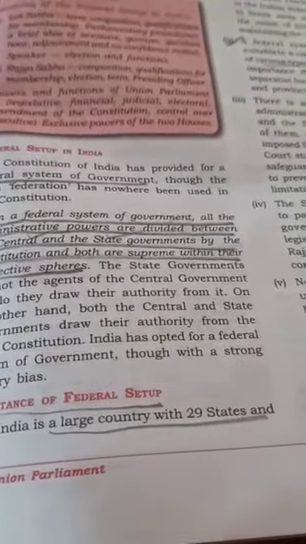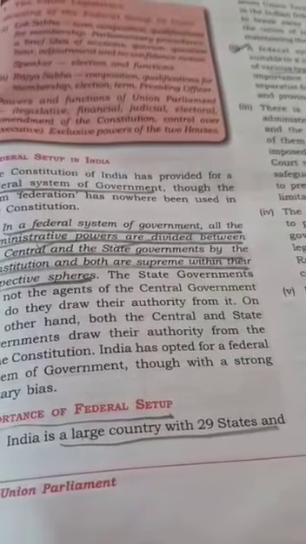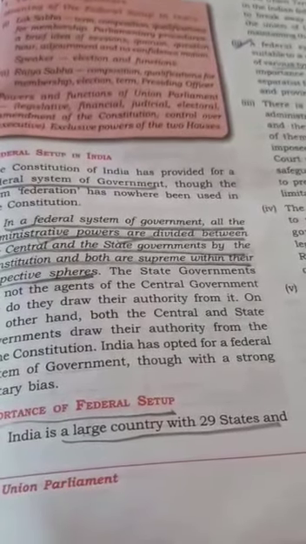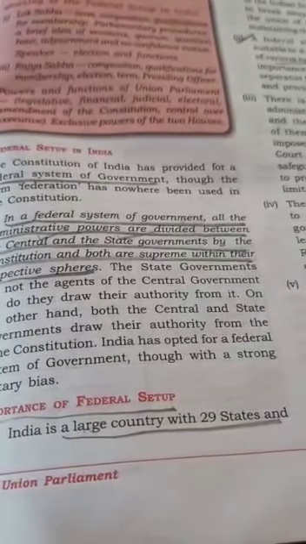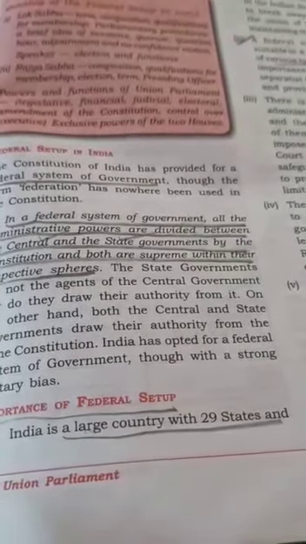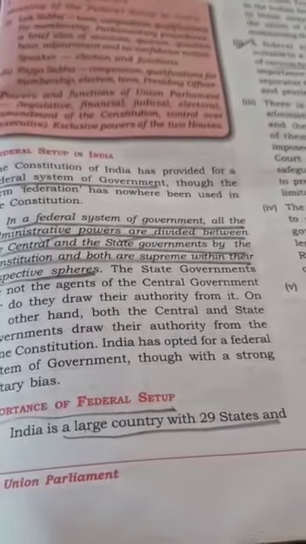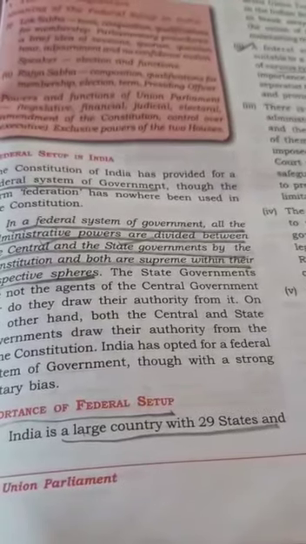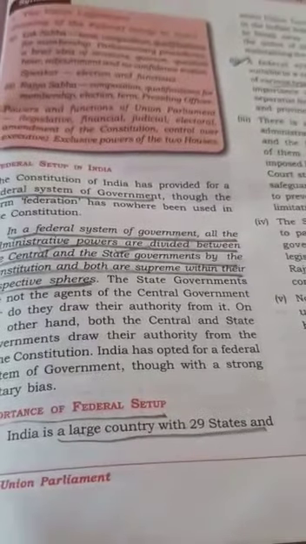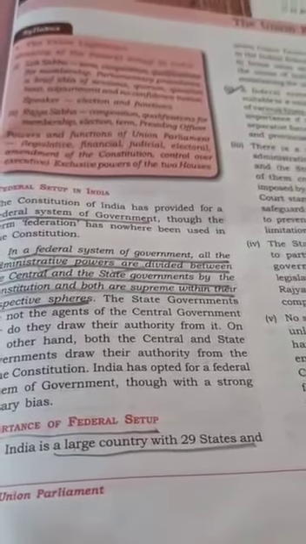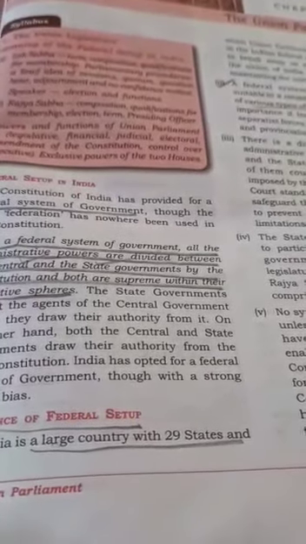Why do we require these two different governments at different levels? As we know, India is a large country with a number of states and union territories. It is not possible for one central government to operate all the states. Therefore, we have made different governments at the state level so that the state governments can manage the various affairs of their states properly.